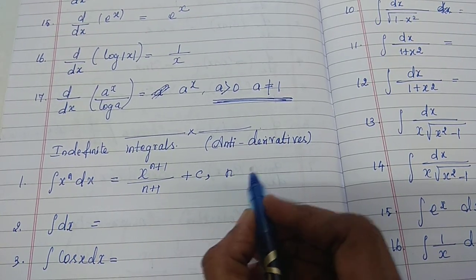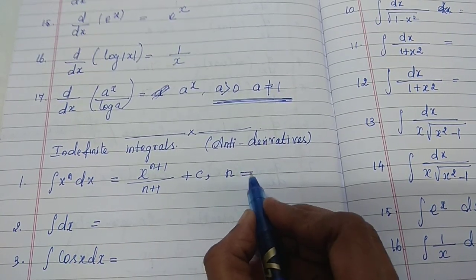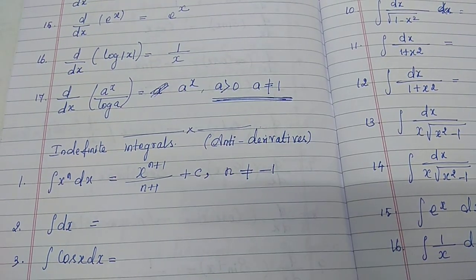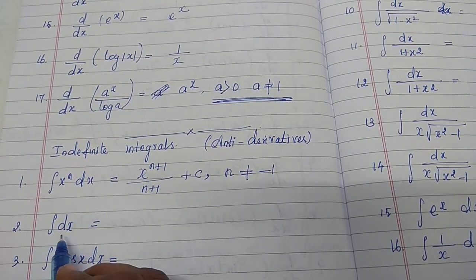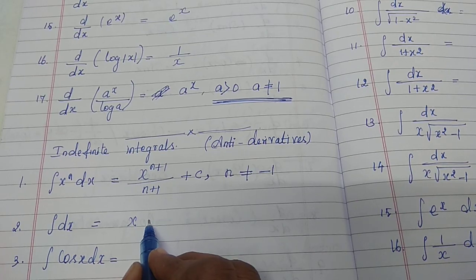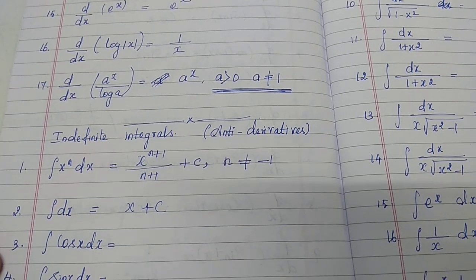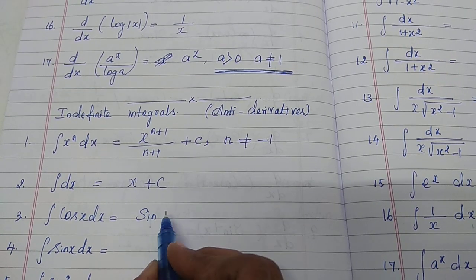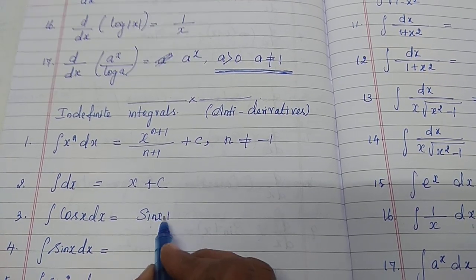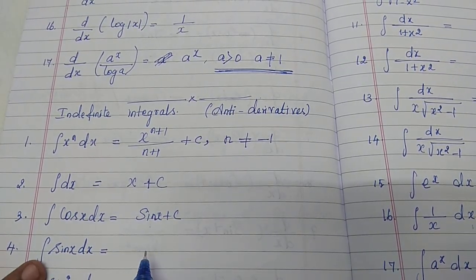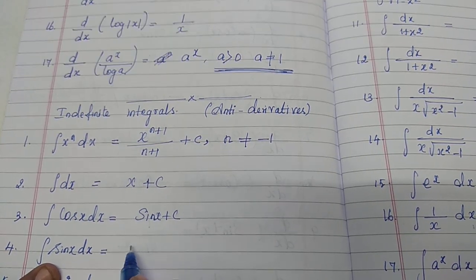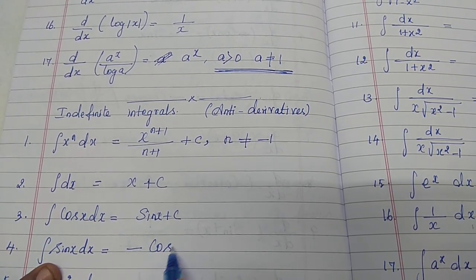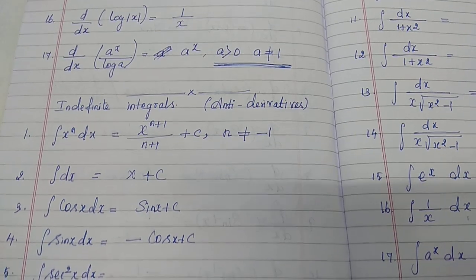Here n satisfies the condition n is not equal to minus 1. Integral dx is x plus c. Integral cos x is sin x plus c. Integral sin x is minus cos x plus c.